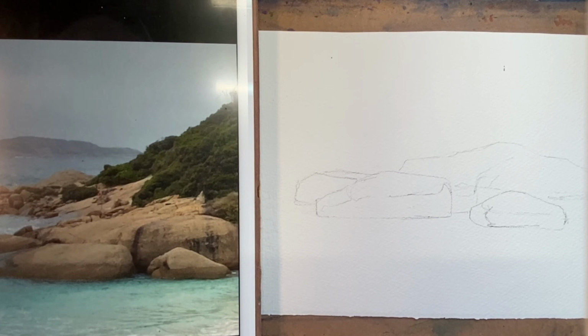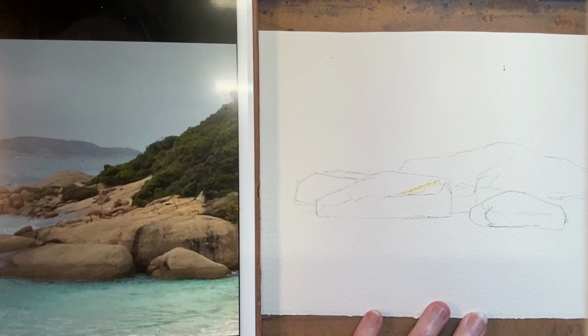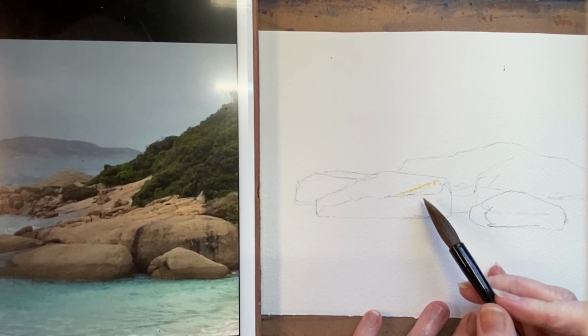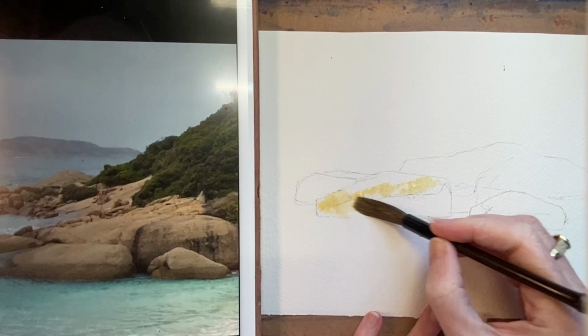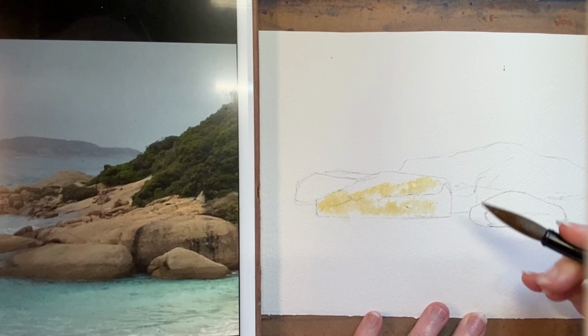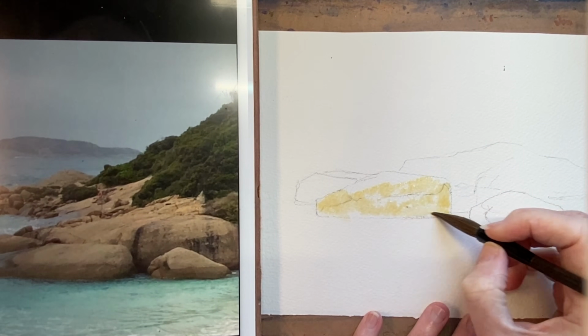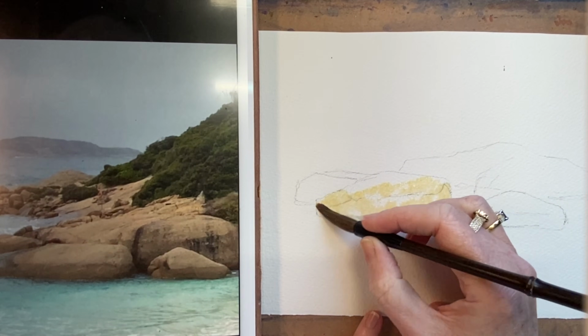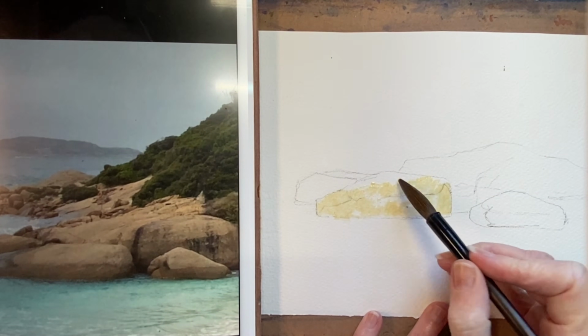So like most of my paintings, if you've worked with me much before, you'd know I do a lot of underwash work, and that's really important to me. So first I'm looking for what colours and tones I can see under the shadows, and these rocks are fairly sandstony coloured, so a variety of yellows and ochre colours will help to get a little bit of colour.